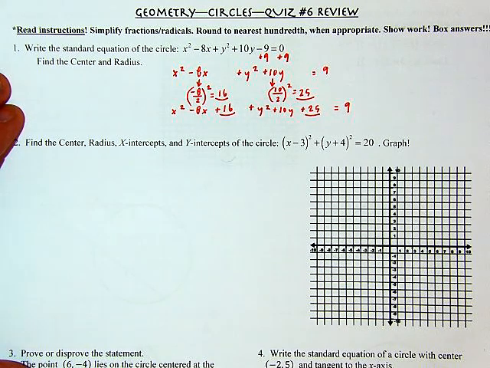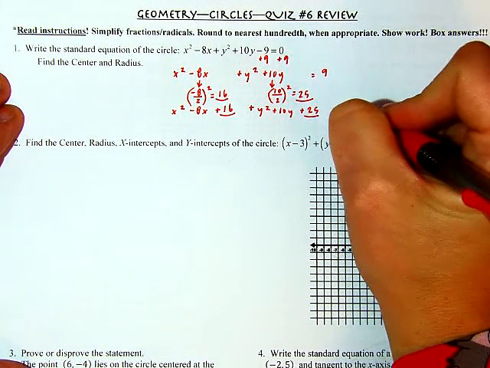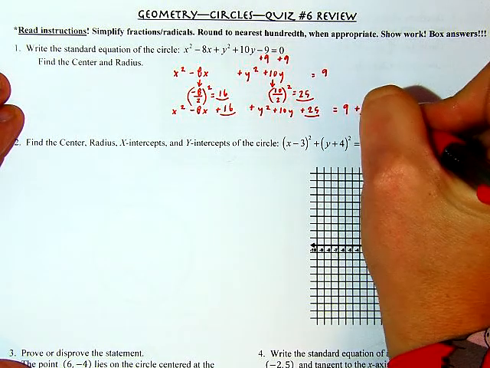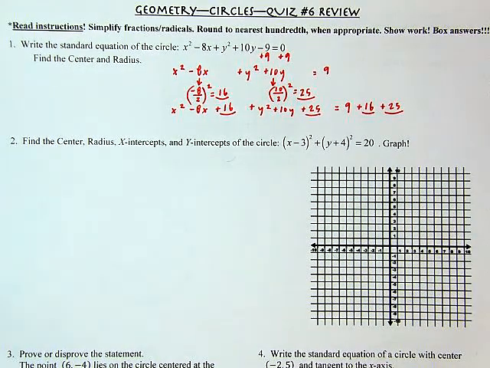Now, what I've added to the left, I can't just add it to the left without balancing it. I have to make sure I add it to the right as well. So I'm going to add the 16 and the 25 here as well. So again, it's always a balancing act. I cannot just add to one side of the equation. I have to make sure that what I do to one side, I do to the other side as well.